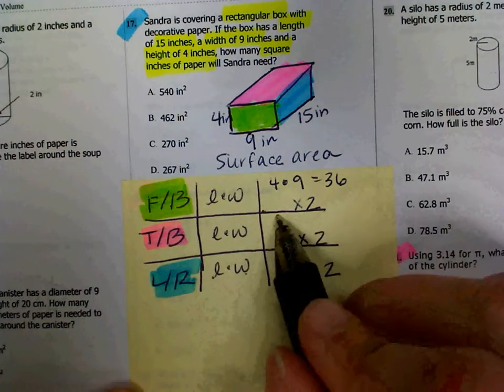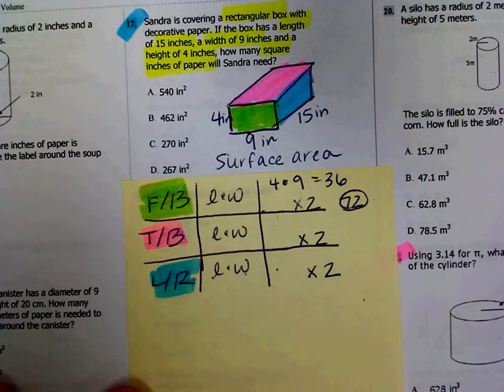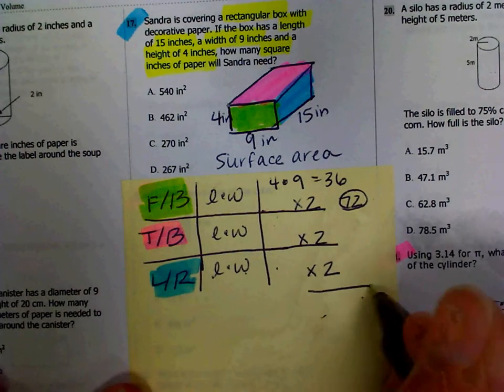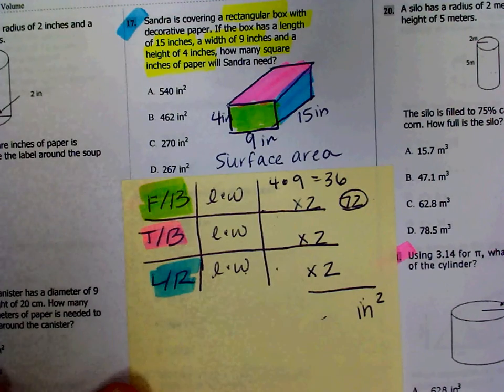There's 2 of those rectangles, so when I multiply it by 2, I get the front and back boxes to be 72 inches squared. I'm going to leave my units off to the very end, although you can fill them in throughout. The next one is the top and bottom. That one's a little bit harder to see.